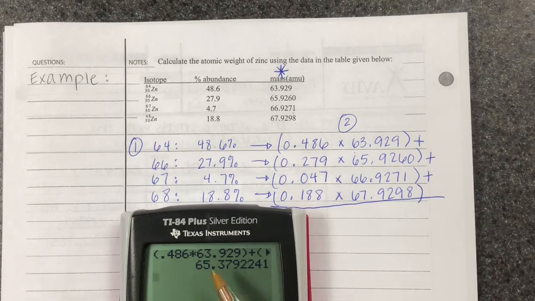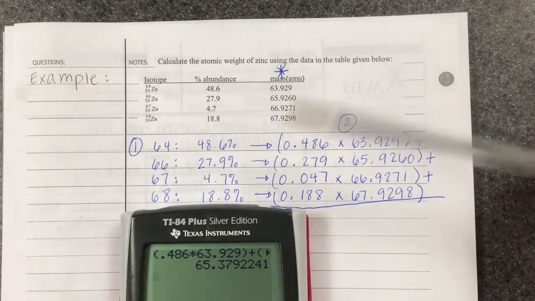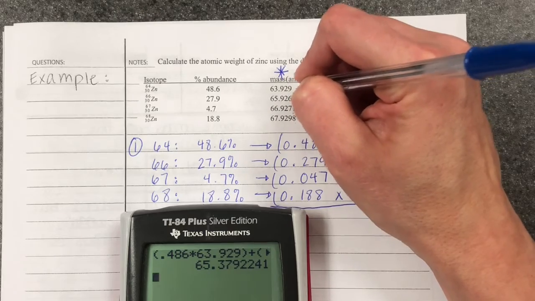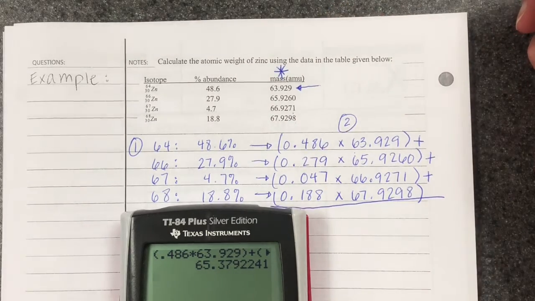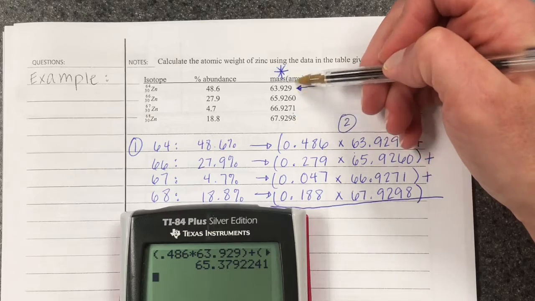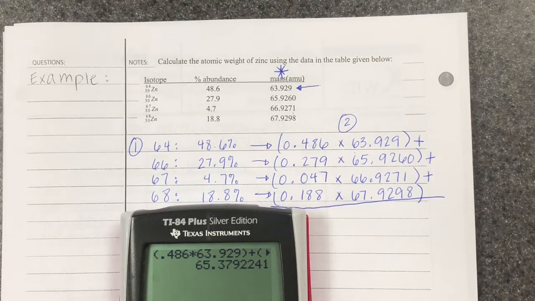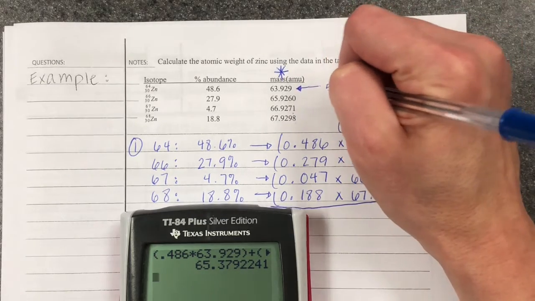And in this case, I got 65.3792241, which is definitely within the range of masses that we're calculating. The other thing we need to look at is significant figures. So just look at the masses, not at the percentages. And if we look at each of the masses that we were given to average together, this mass here only has 5 significant figures. All of the others have 6 significant figures. We're only allowed to keep the fewest number of significant figures in our calculation, and so we're going to keep 5 sig figs in our answer.